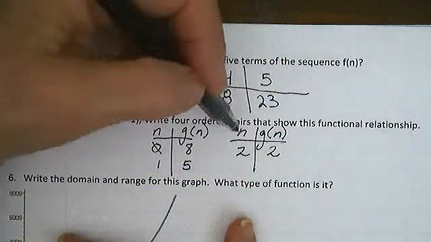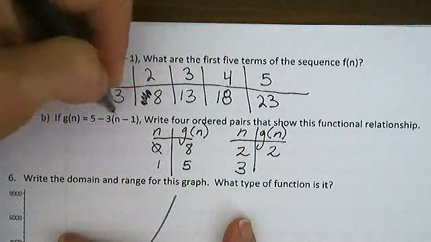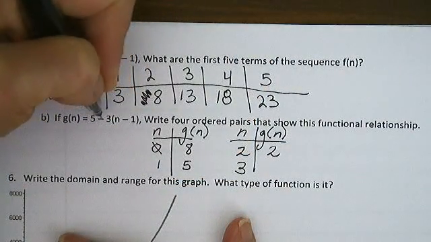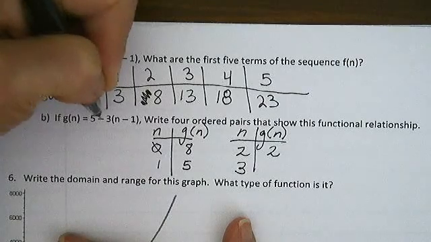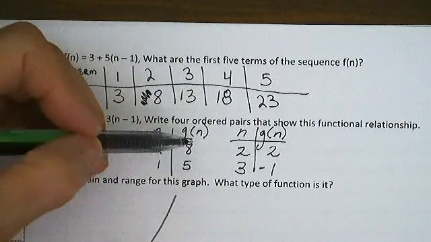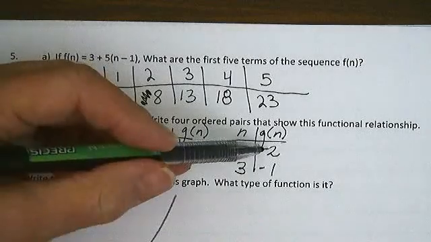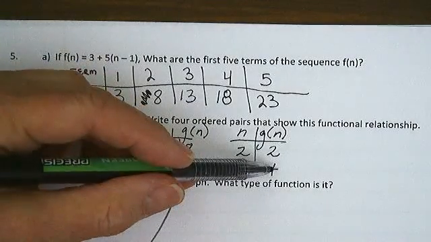And finally, if n is 3, 3 minus 1 is 2, times negative 3 is negative 6, plus 5 is negative 1. That gives me 8 minus 3 is 5, minus 3 is 2, minus 3 is negative 1.